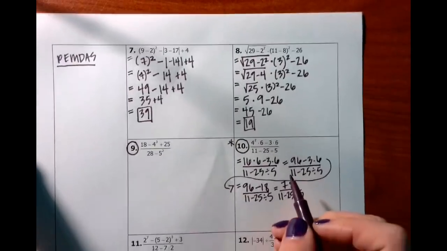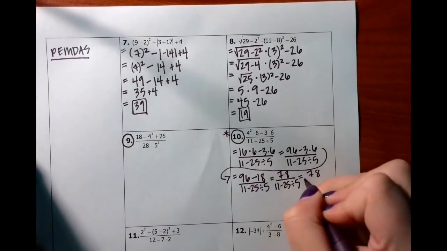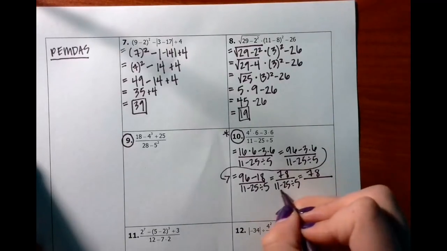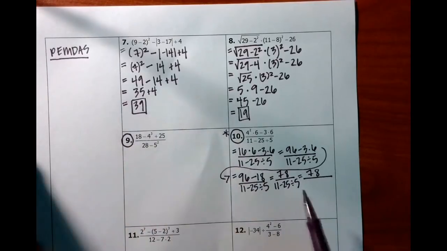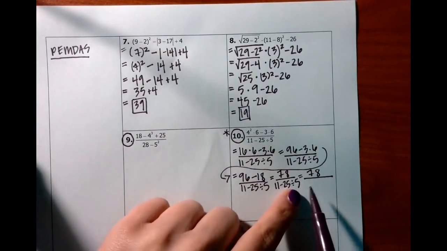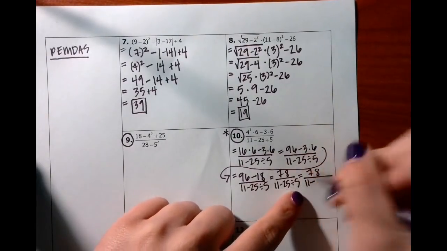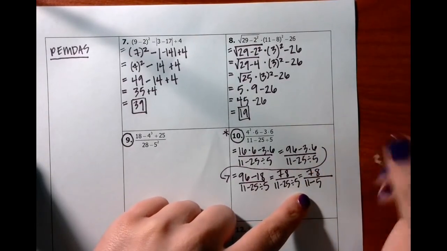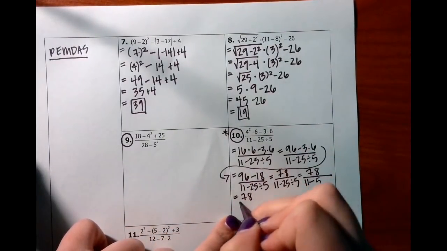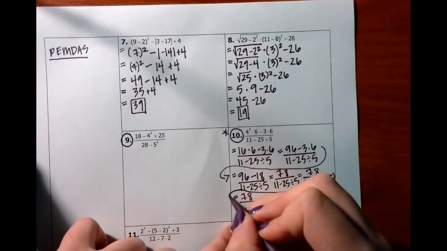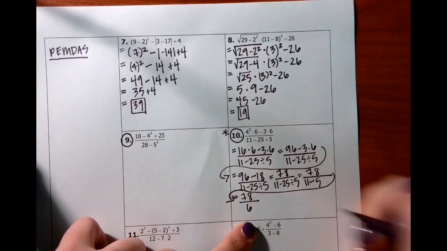Now, I've simplified the numerator. Now I need to deal with the denominator. PEMDAS starts over in the denominator, so 78 divided by, so 11 minus 25 divided by 5. I don't have any parentheses or exponents. I don't see any multiplication left to right, but I do have division. So I'm going to deal with that next. 25 divided by 5 is 5. Now I can go 78 over 11 minus 5 is 6.